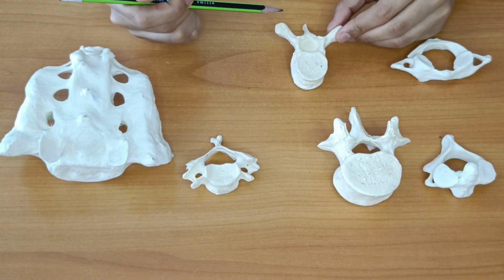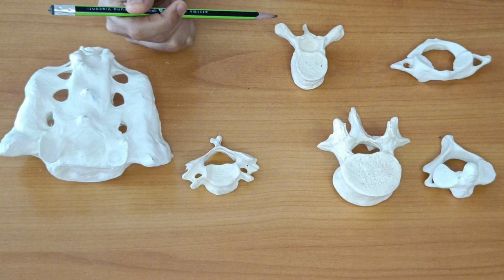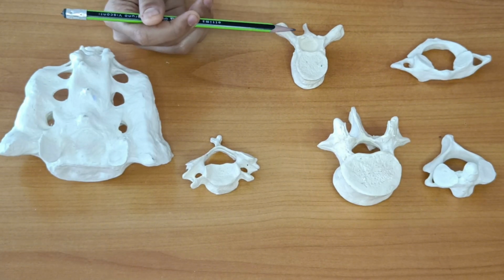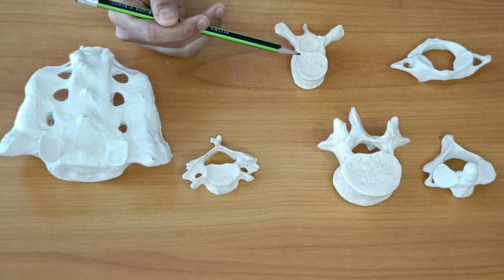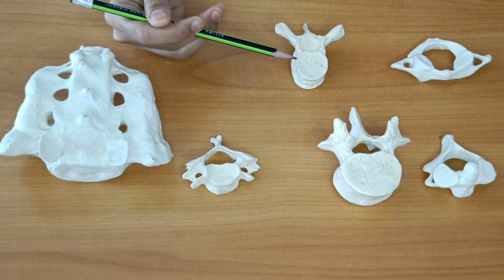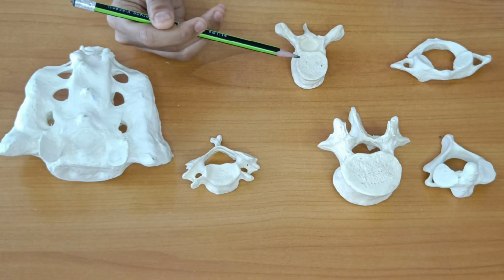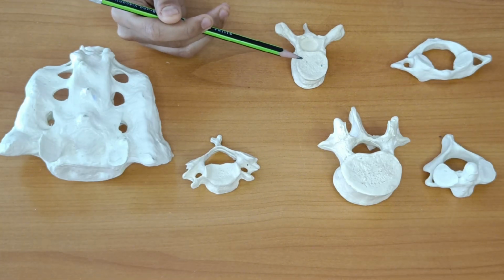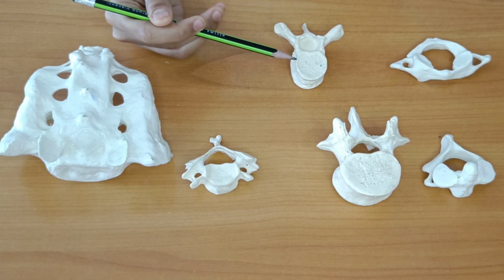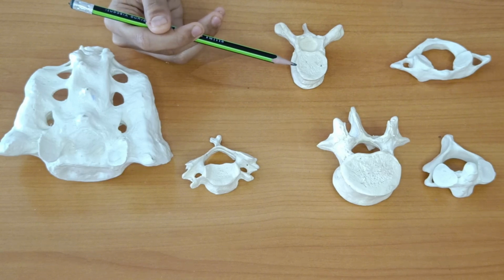If you look at the vertebral column, it is not a straight line; we have curvatures, primary and secondary. The primary curvatures are the thoracic and the sacrococcygeal, which develop during fetal growth. The secondary ones are the cervical and lumbar, which develop after the birth of the baby.